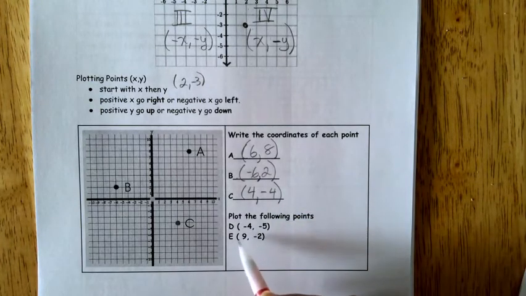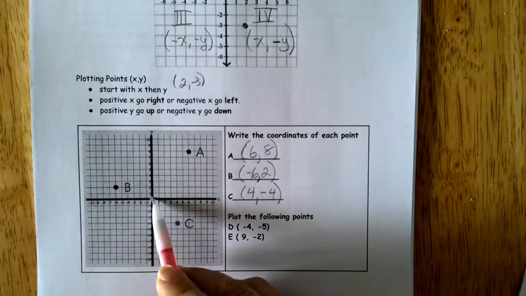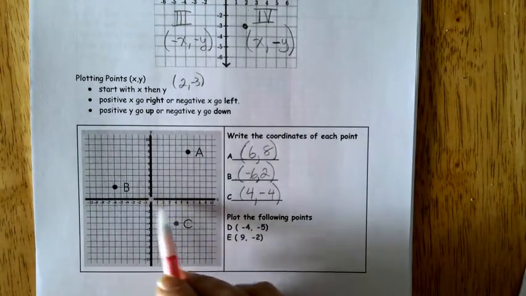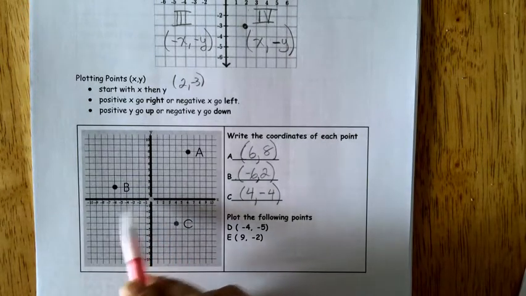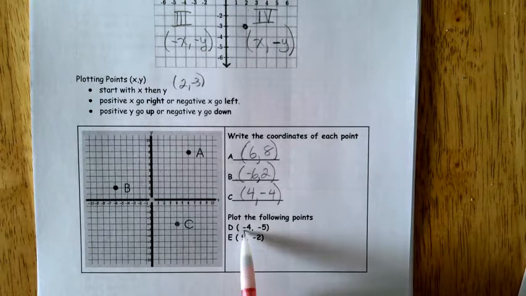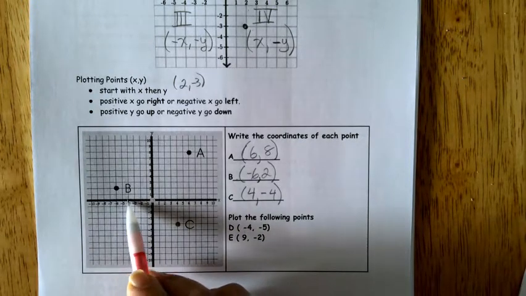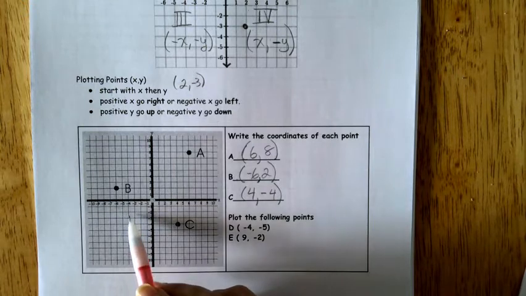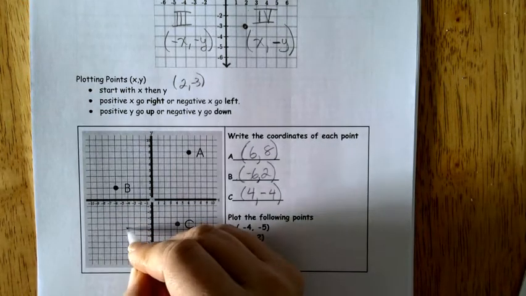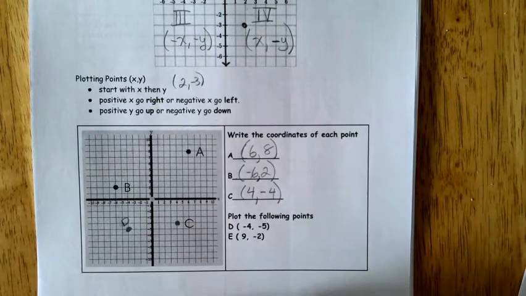Now we're going to plot the point D. So we're going (-4, -5). Start at my origin. Remember, I go left or right first. Some people like to say you run before you jump or you dive. So I need to go -4, so I'm going to the left 4. And then -5 down. 1, 2, 3, 4, 5. -5 means down. And right there would be point D.